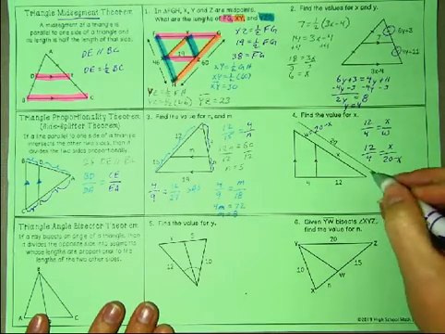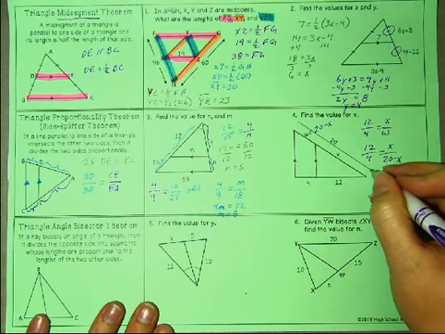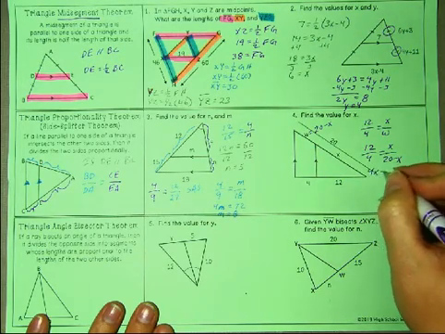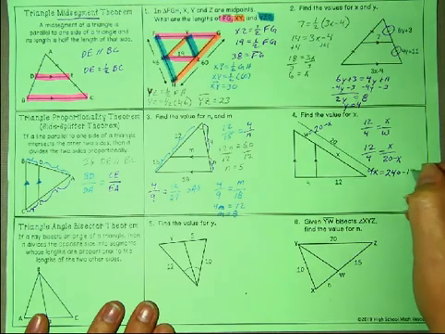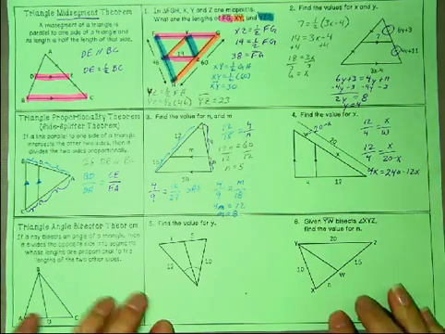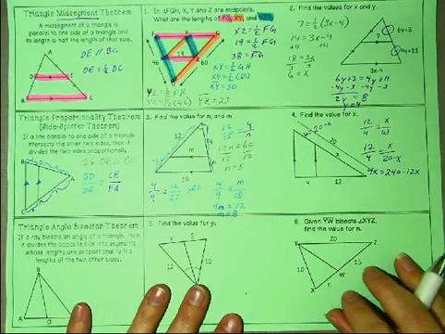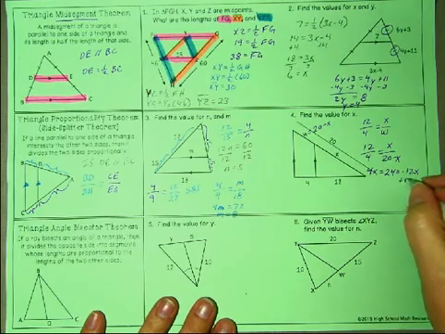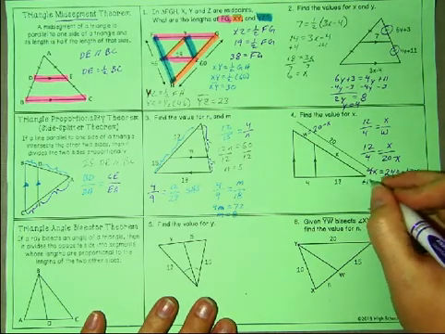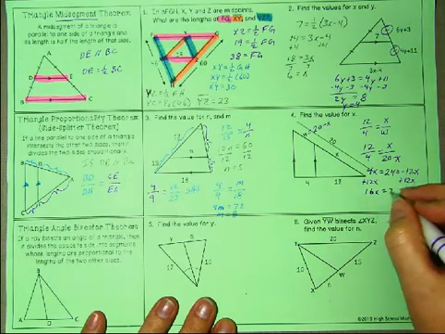So again, now that I have my proportion, I'm going to cross multiply. So I end up with 4x equals 240 minus 12x. Again, you could have simplified here if you wanted to, but you don't necessarily have to. All right, so then from here, adding 12x to both sides, we get 16x equals 240.